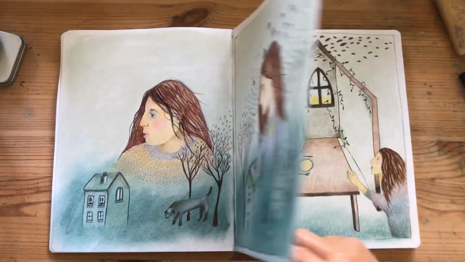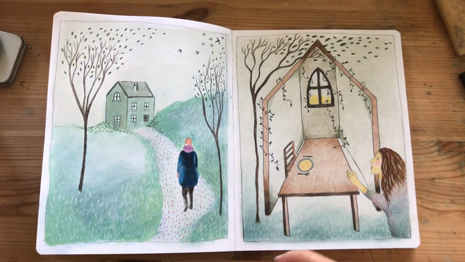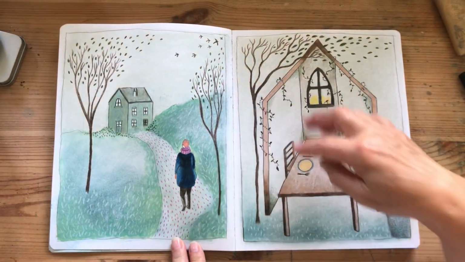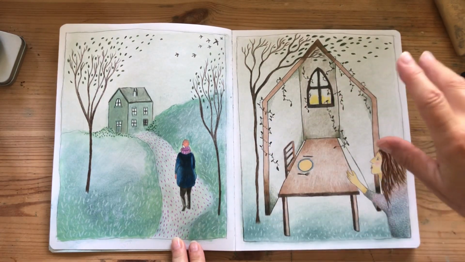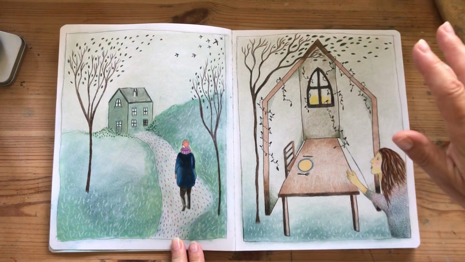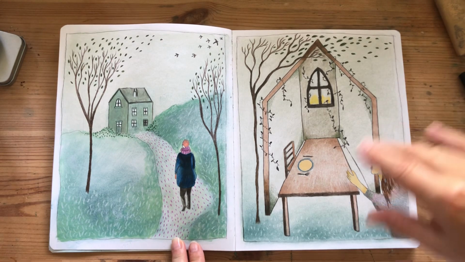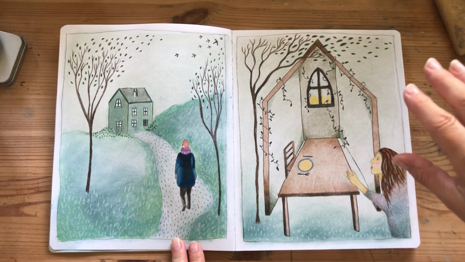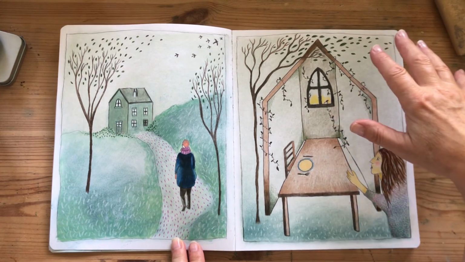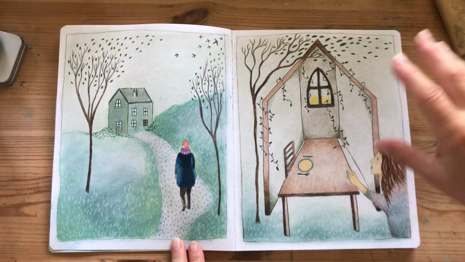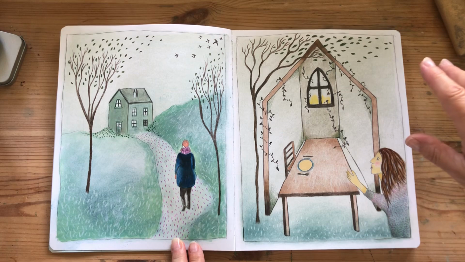So then we get to the next page. Again, I've used the same colours throughout. I will introduce some pops of other colour as the story develops, but obviously I'm still in the early stages here. And like I said, I don't really have a fixed narrative as to where this is going. I'm just making the imagery and hoping that a story is developing through the images.